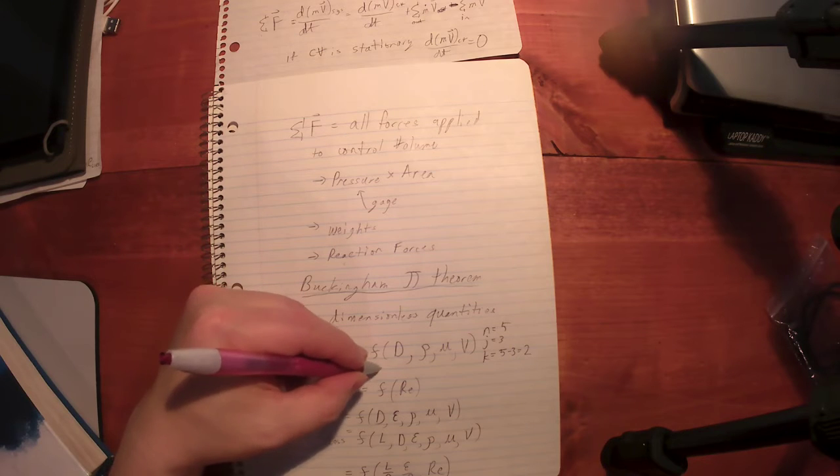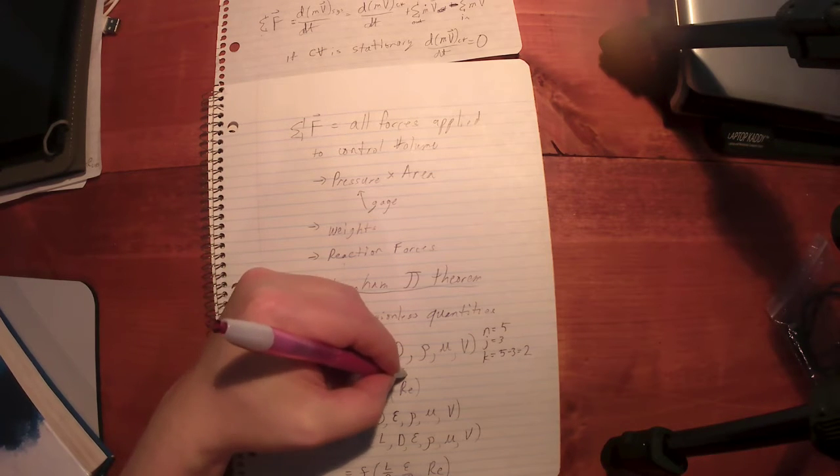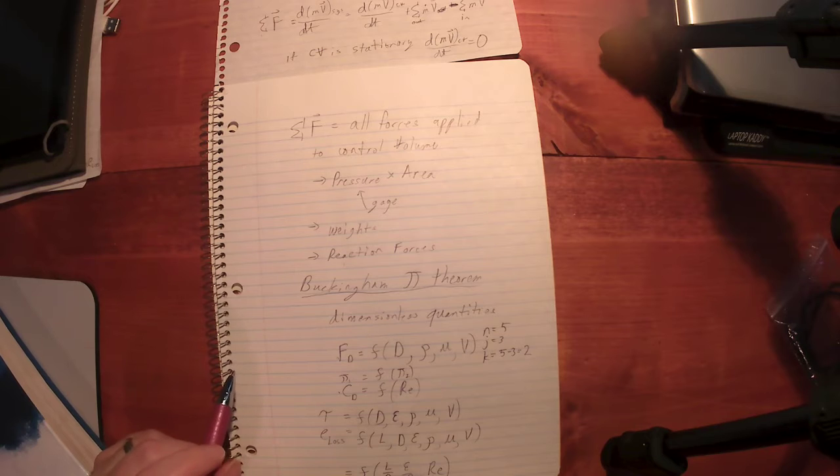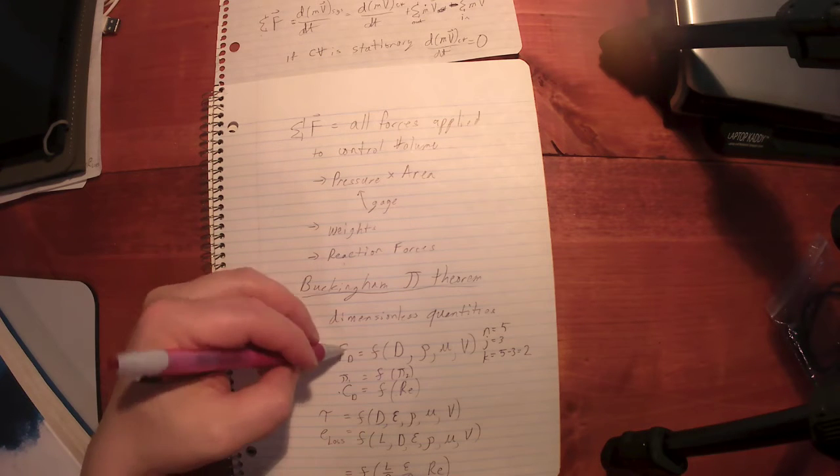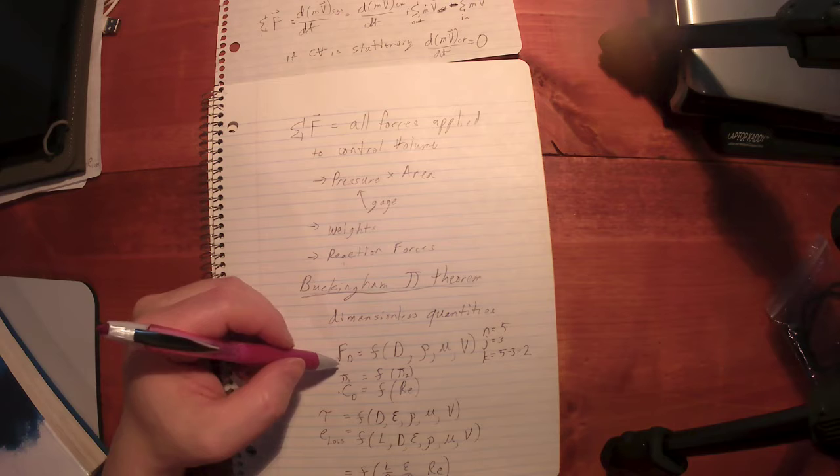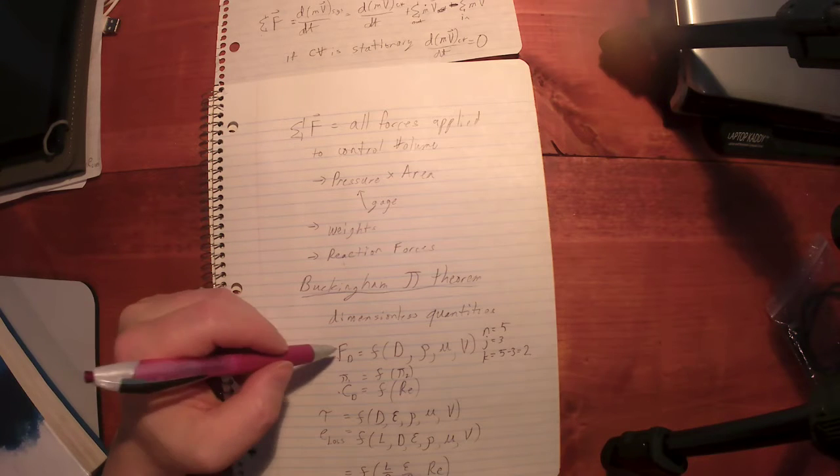Pi 1 is equal to a function of pi 2. Right? So for this particular situation, we've done this on the board. That's the reason I'm not showing you a lot of details, is because we've done this one in class.